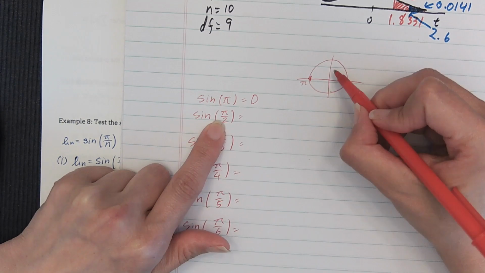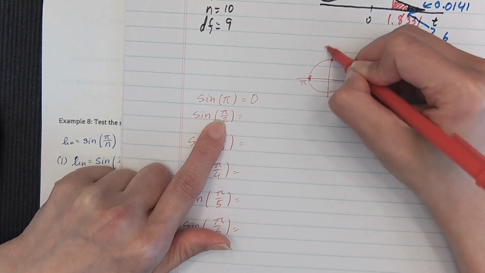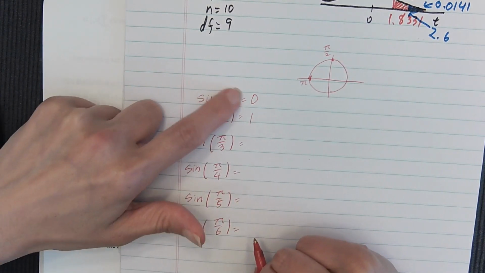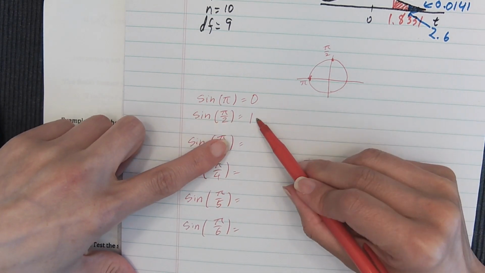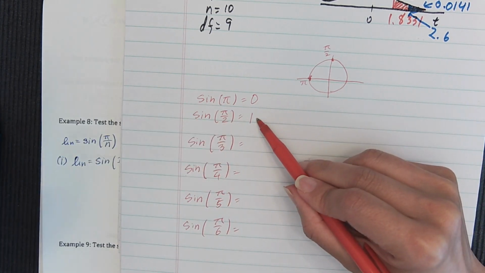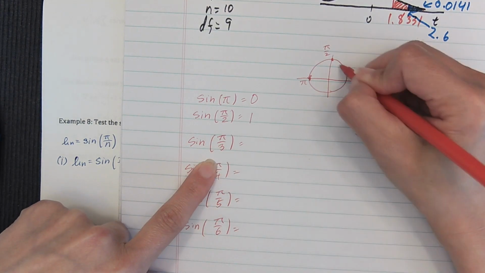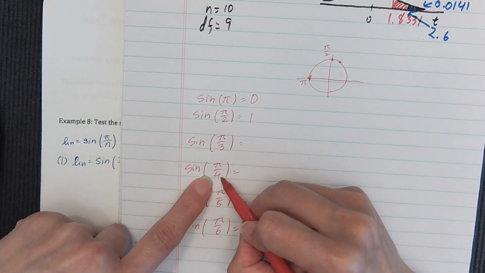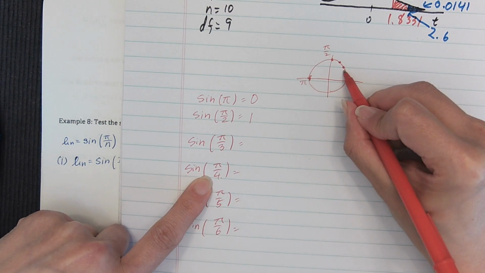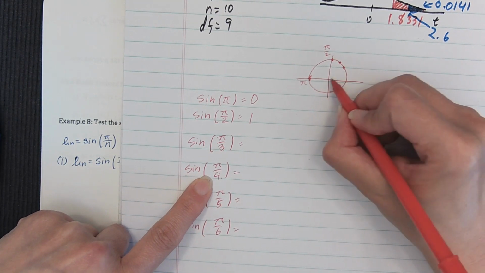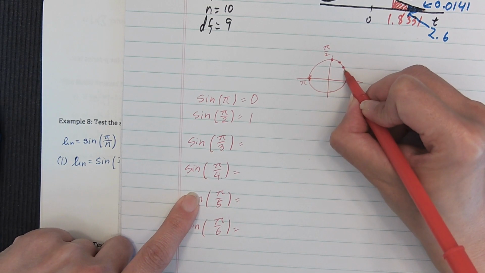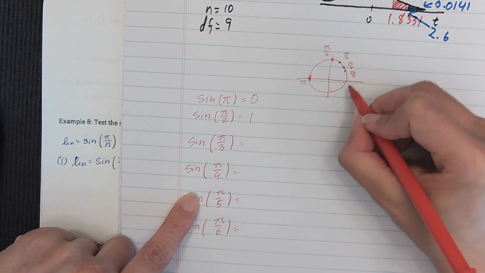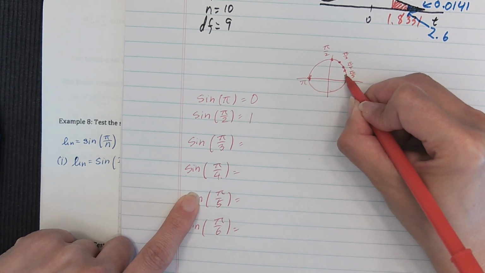What's the sine pi over 2 here? Sine pi over 2 is the 1. I know it's not decreasing there, actually from 0 to 1, that's increasing. But here, what's pi over 3? Pi over 3 is here, about 60 degrees. Pi over 4 is here. Pi over 5, maybe around here. Here's pi over 3, pi over 4, pi over 5, pi over 6 here.